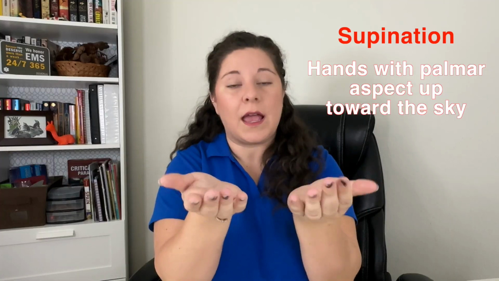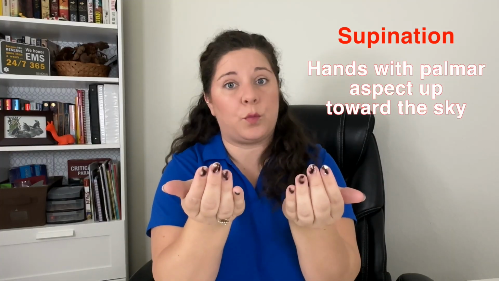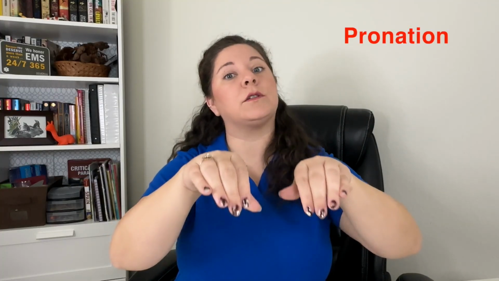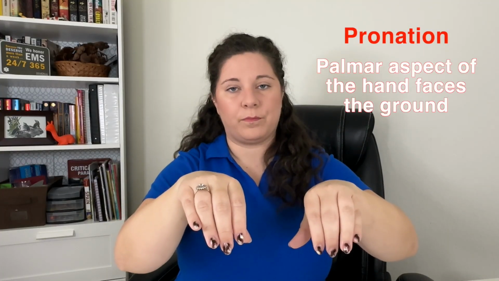Next, we have rotational terms, which are for your hands. And so the hands rotate because the radius articulates and it doesn't have a fixed joint. So it allows you to supinate and pronate. So supination is when your hands are up like this, and it's like you're holding a cup of soup. That's how you're going to remember supinate. And then pronation is when hands are down like this, like you're pouring that out. So that's only really used for the hands. You can use it for the feet. EMS doesn't tend to. We don't tend to need to.